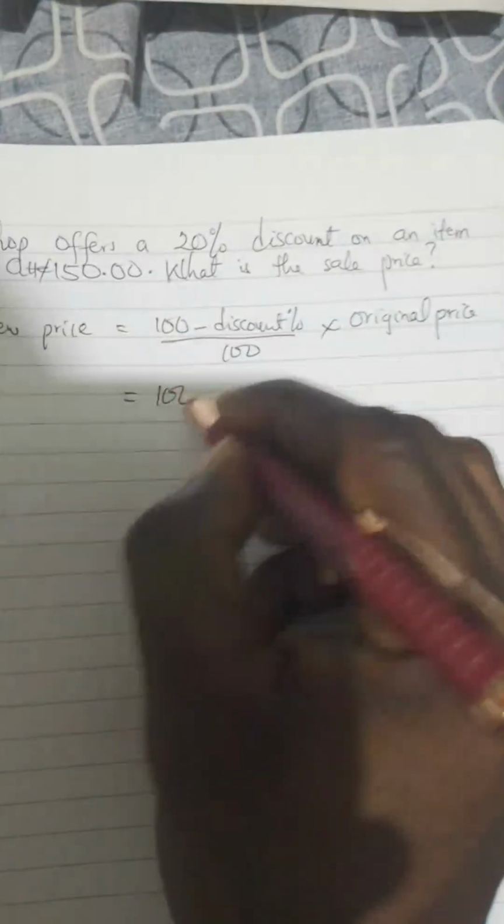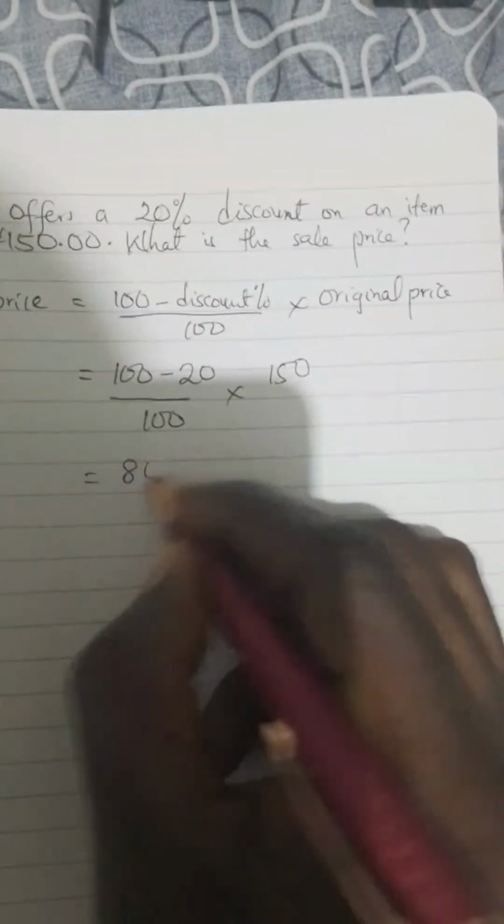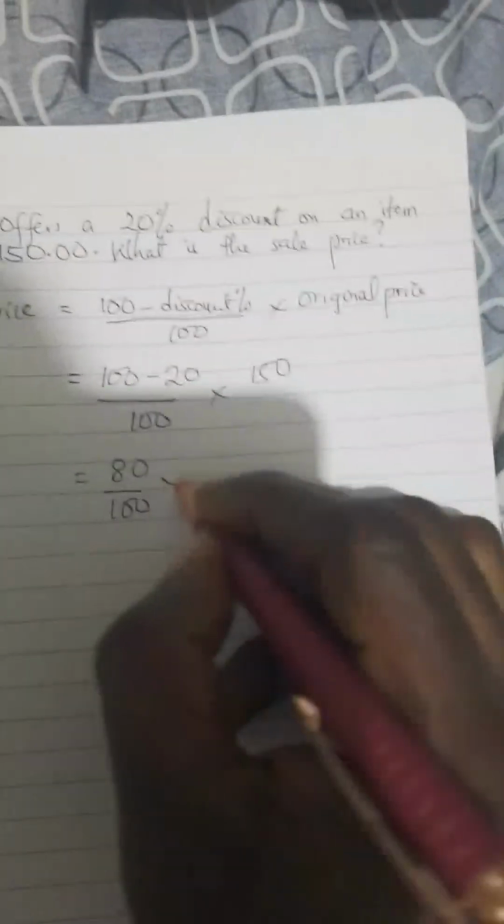To find the new price, you have 100 minus 20 on 100, because the discount percent is 20, times 150. Remember, you cannot cancel this 100 because of the subtraction here. So you have to simplify it first. We have 100 minus 20, that will give you 80 on 100, and times 150.